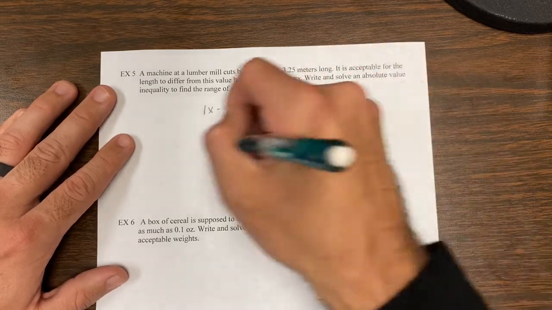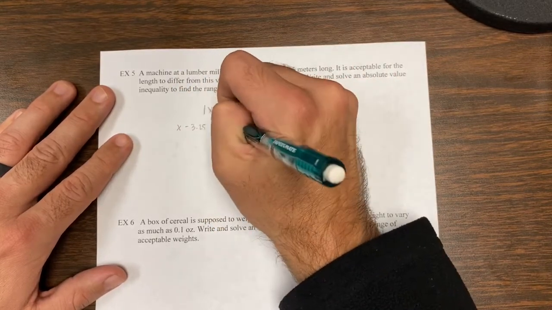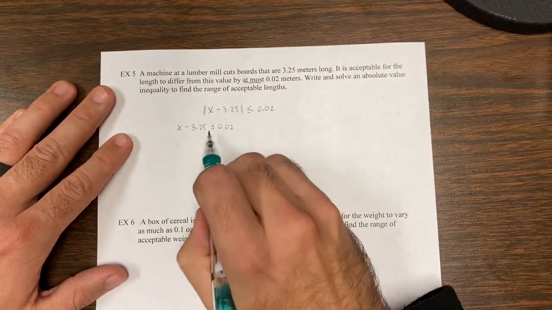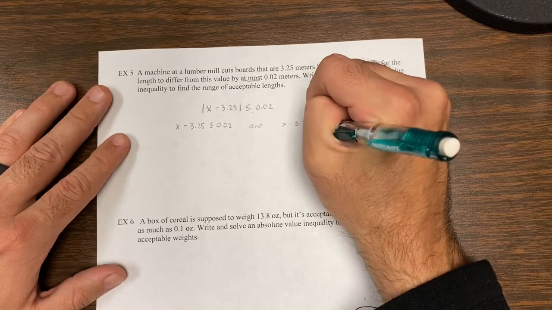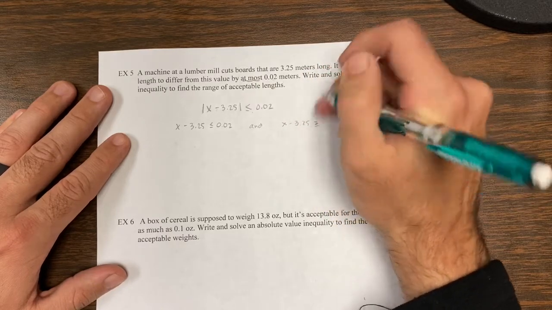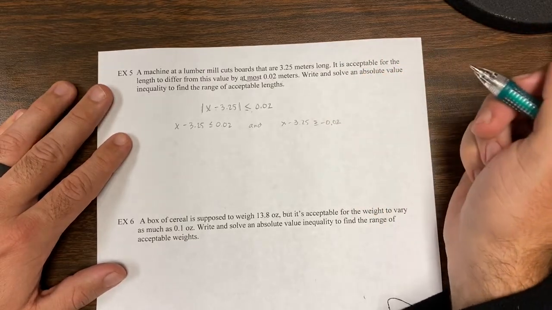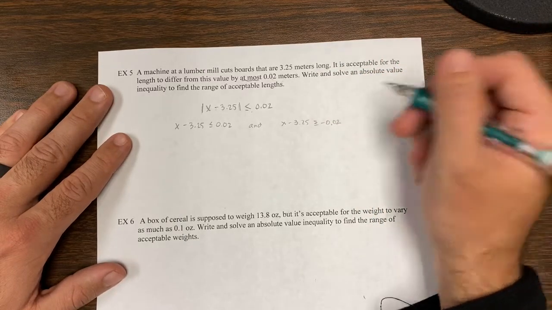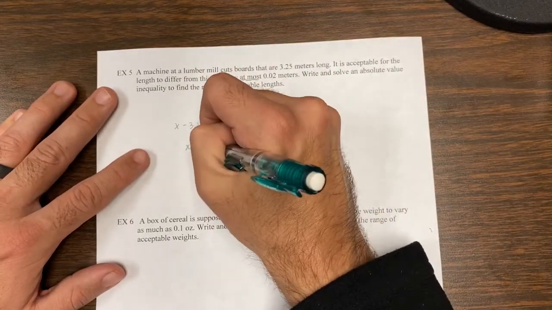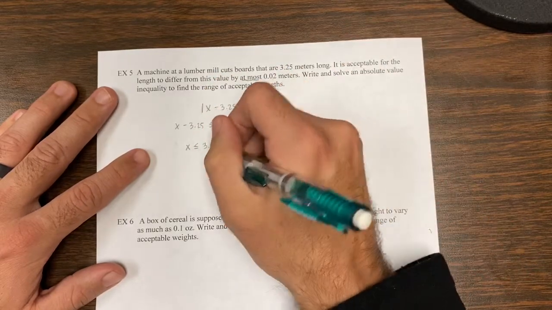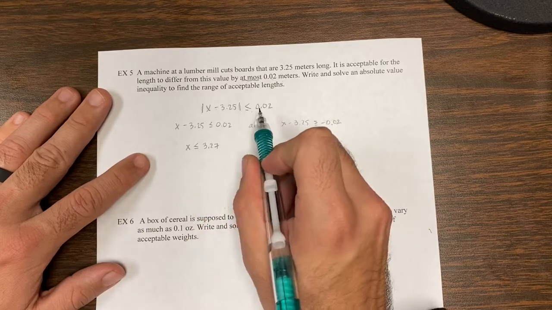All right, so then we solve. So we get x minus 3.25 has to be less than or equal to 0.02. We're starting with less than, so this is going to be an and. x minus 3.25 has to be greater than or equal to negative 0.02. All right, so now we add 3.25, and we get x is less than or equal to 3.27. So 3.27 is the longest board that can be cut and be within the tolerance.